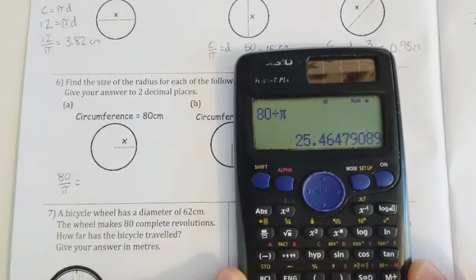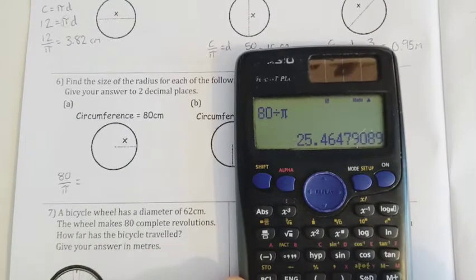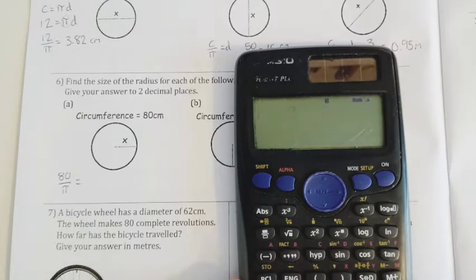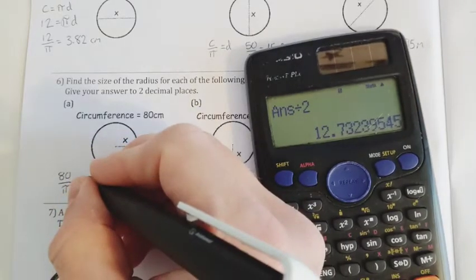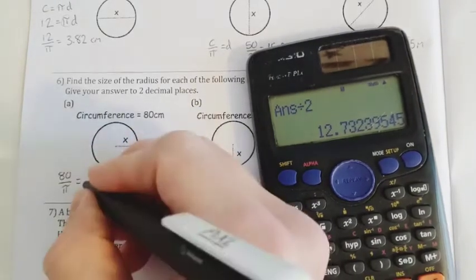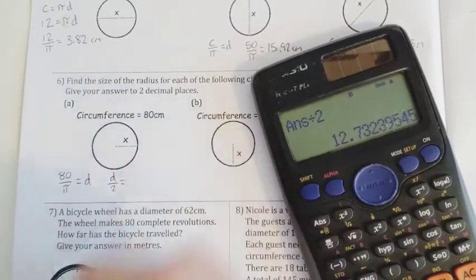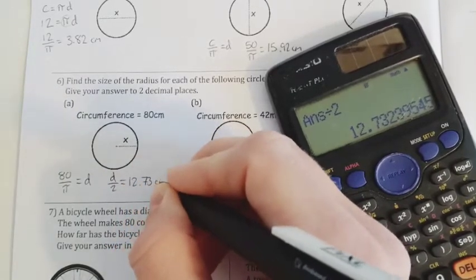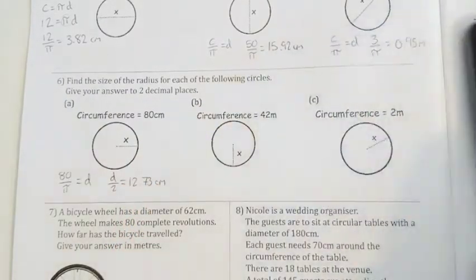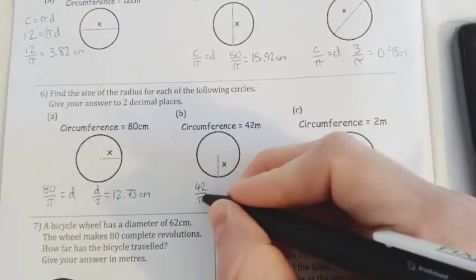So there's my diameter, 25.46, etc., etc. I'm just going to do the dividing stage now, and that gives me 12.73. Okay, so the way you could write this in the working is to say that that would give you the diameter divided by 2, 12.73 centimeters. Okay, and do the same thing on this one. 42 divided by pi would give me the diameter.